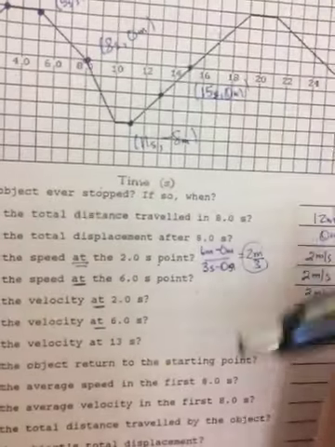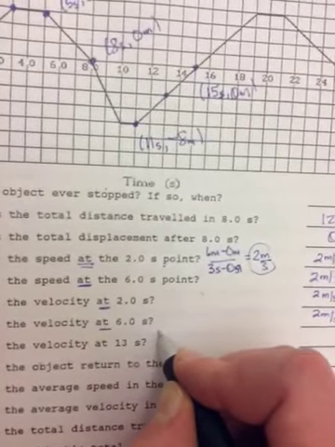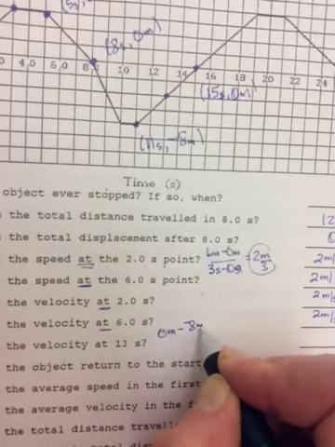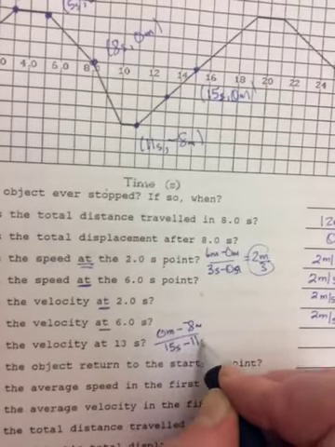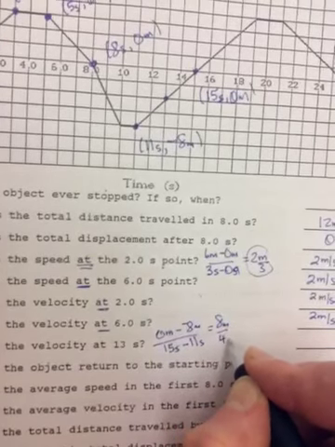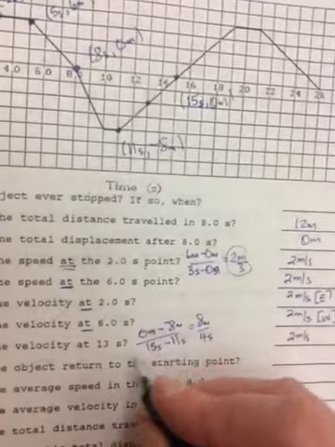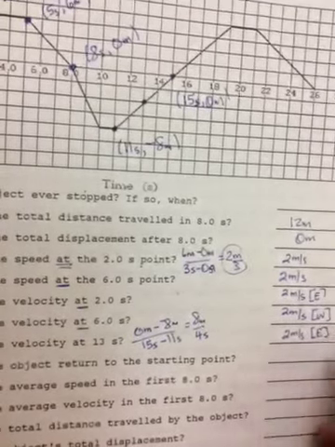And then do the same thing. So it's this guy. So it'll be y2, 0 meters, minus a minus 8, divided by 15 seconds minus 11. On the top, it's positive 8. On the bottom, 4. Lo and behold, we get 2 meters per second again. It works out to be positive. It's asking for velocity. This will be east.